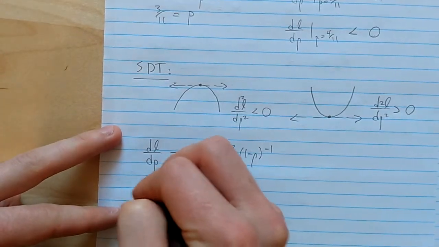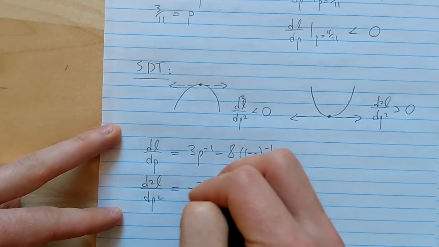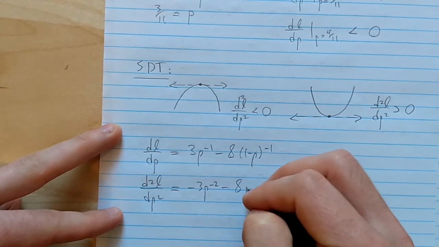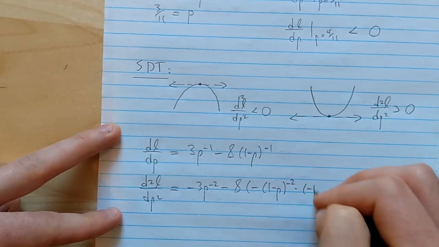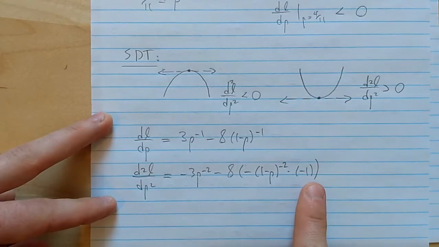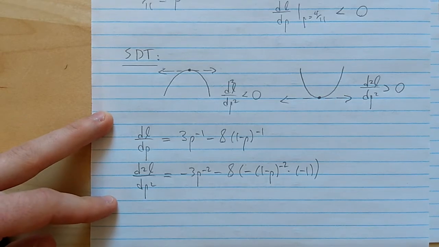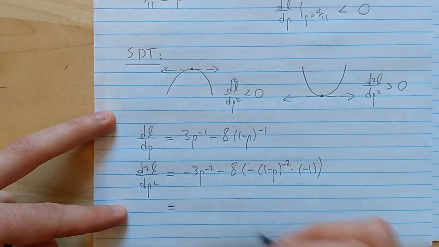And to get the second derivative, so here we go, d squared L by dp squared is minus 3p to the minus 2 minus 8 times minus 1 times (1 minus p) to the minus 2 times minus 1. This minus 1 right here is from the chain rule, right? So, after all that, let's see what this works out to be.